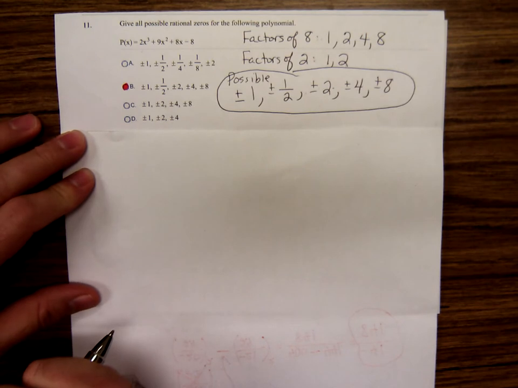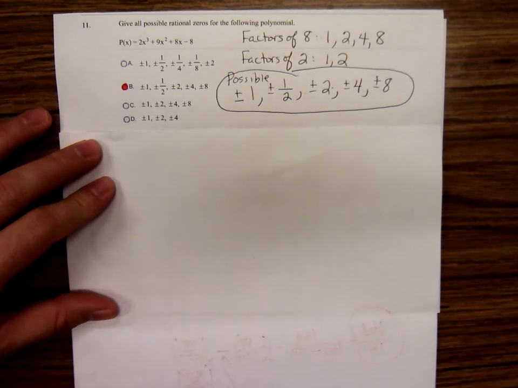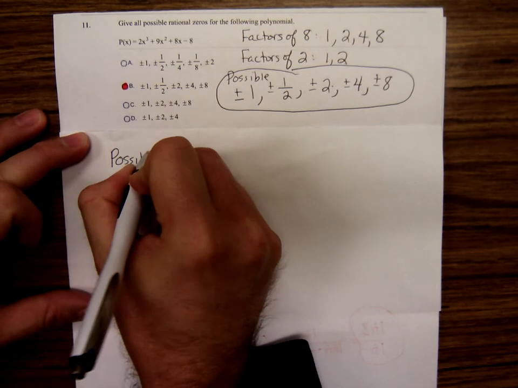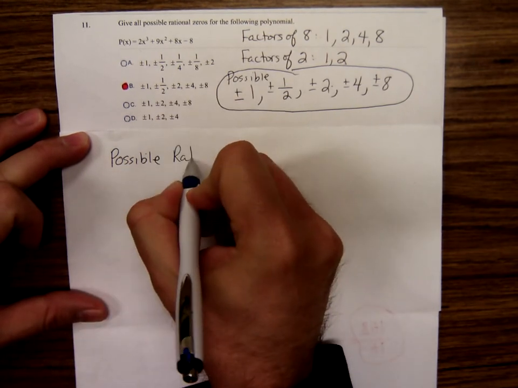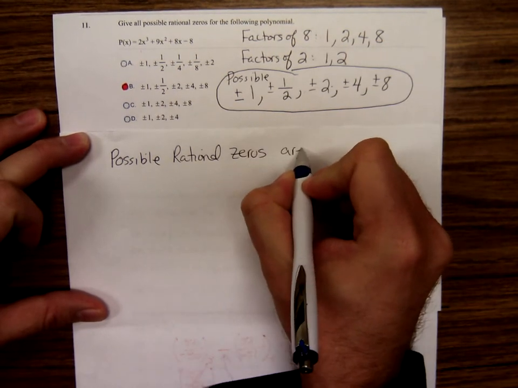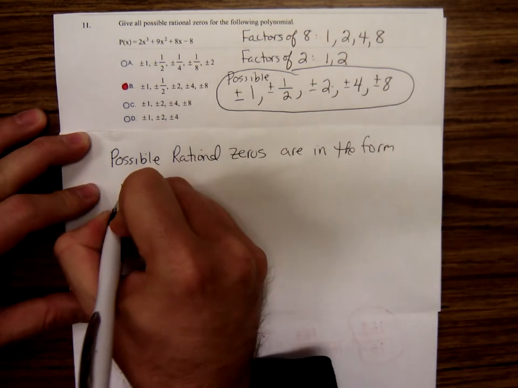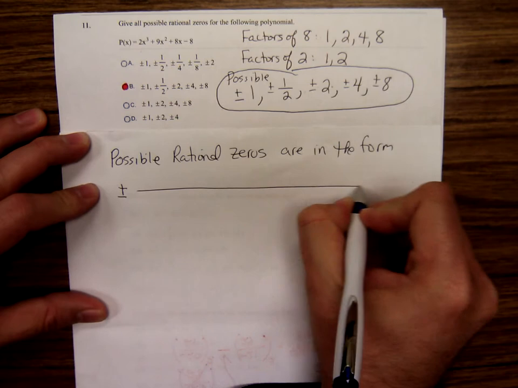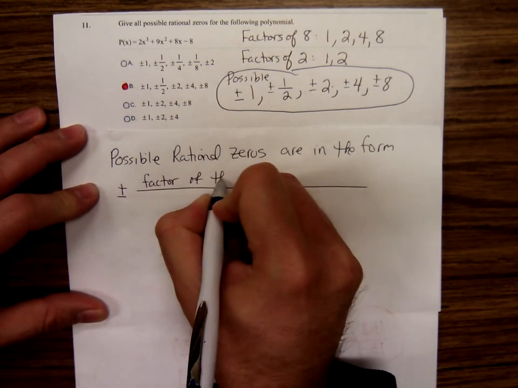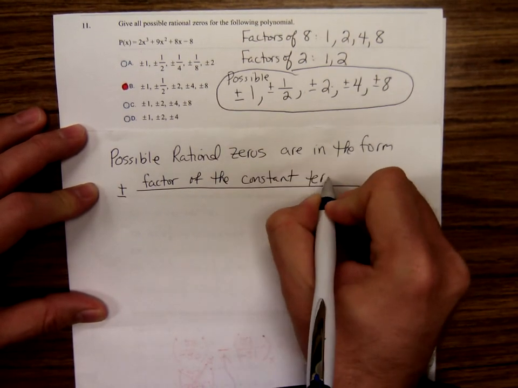We're working with possible rational zeros, finding all the possible rational zeros for our polynomial. And we had said that all the possible rational zeros are in the form plus minus factor of the constant term. Now the constant term, remember, that's the term in the polynomial that doesn't have a variable on it.